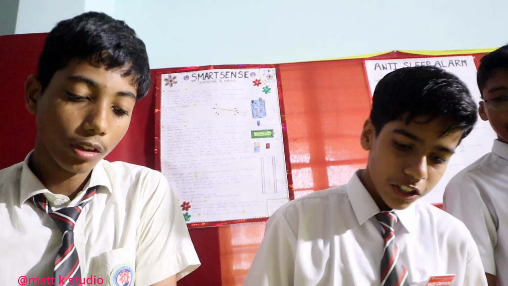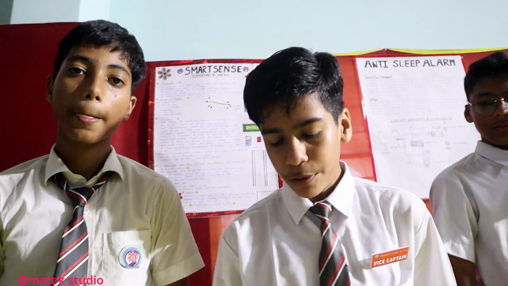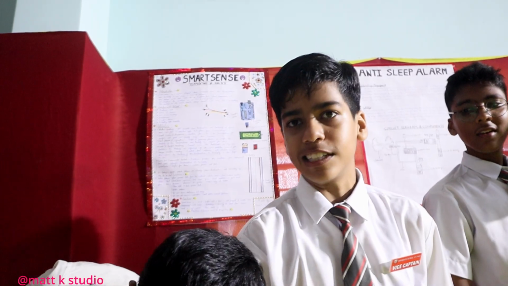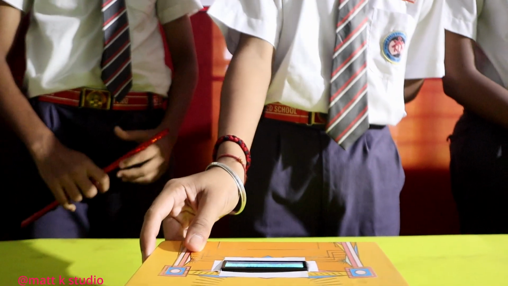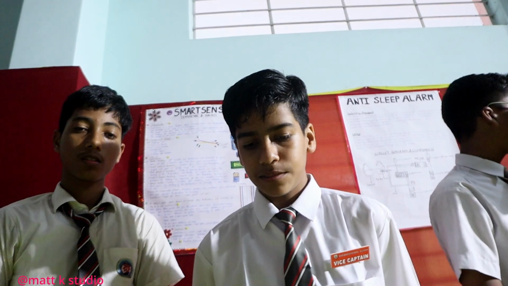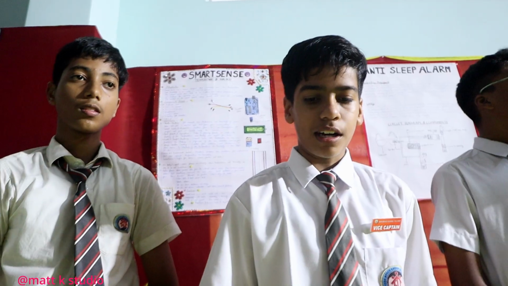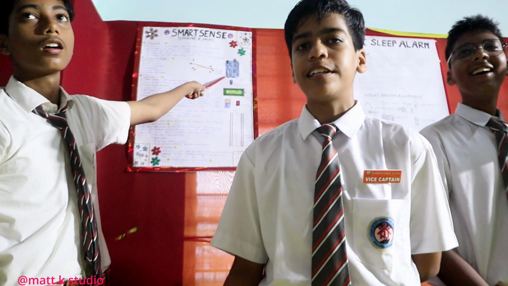This is a device which measures the temperature and humidity of our atmosphere. It uses a sensor called the DHT sensor, which is present right here. It's blue in color and it has a range of plus 50 degrees Celsius to minus 10 degrees Celsius. The sensor sends the data to the Arduino Uno, which is a microcontroller that we have used.